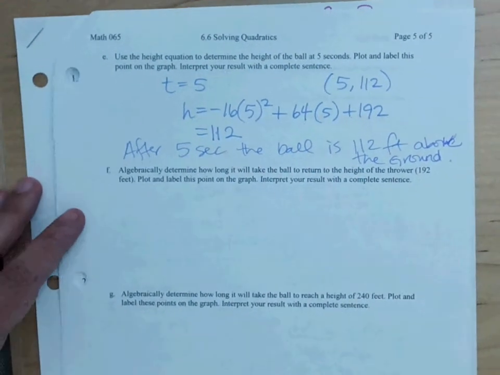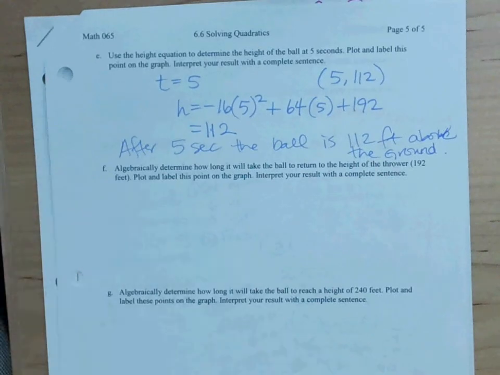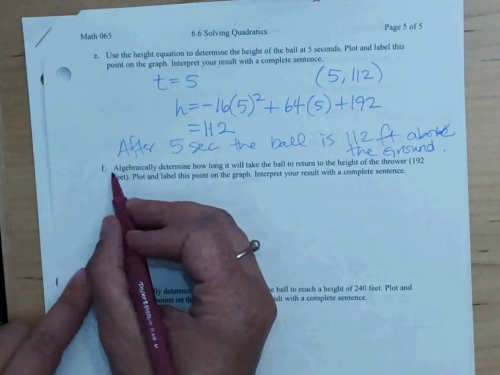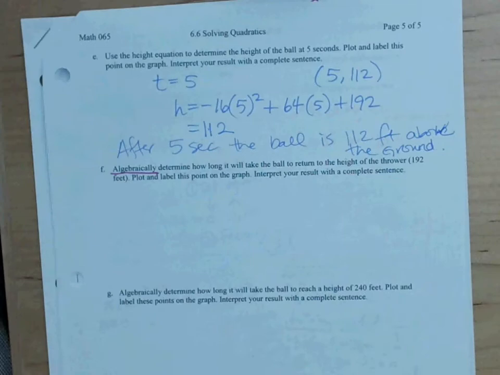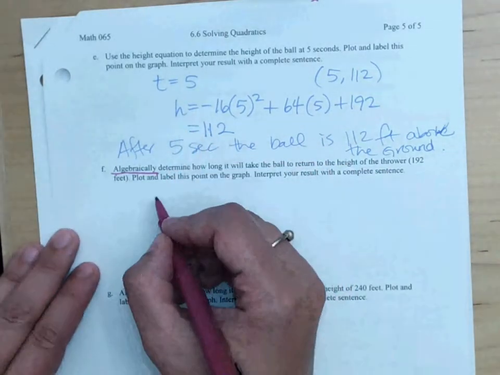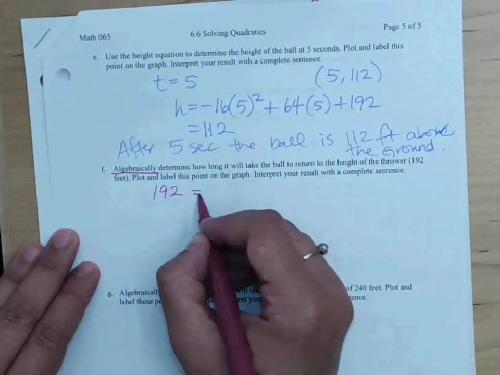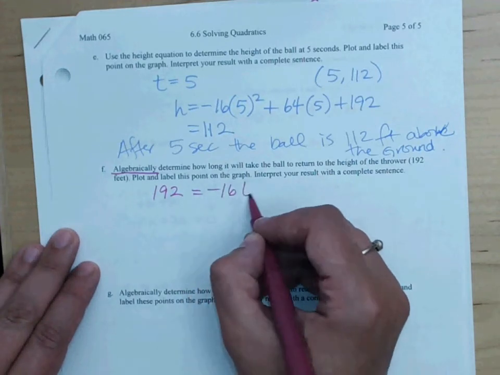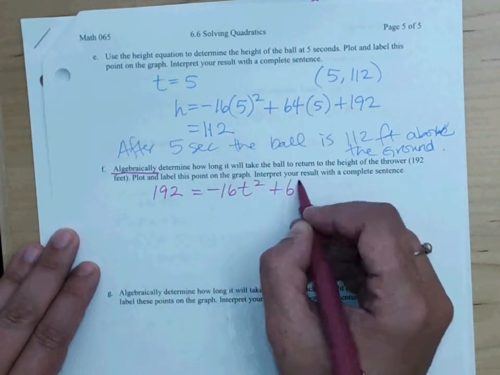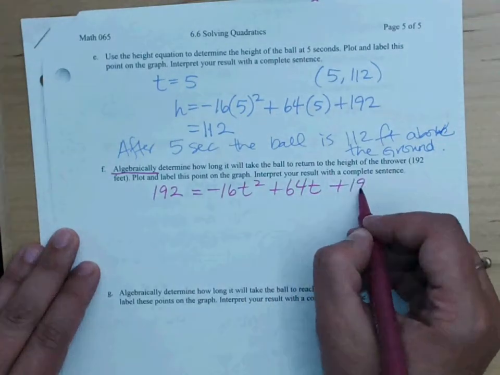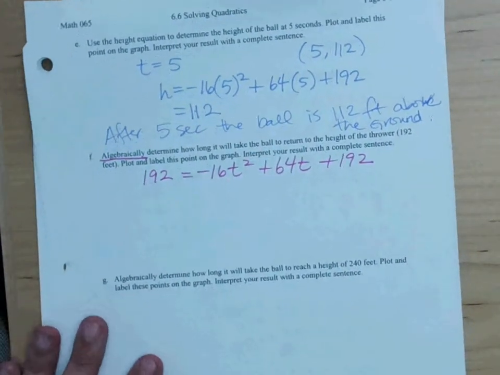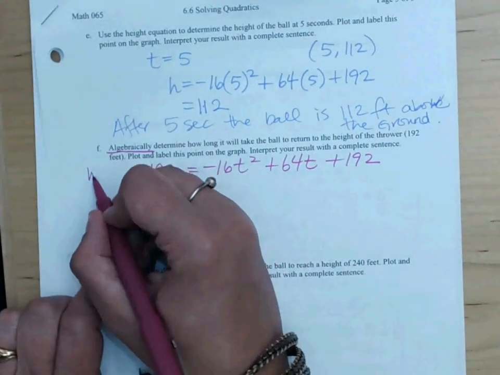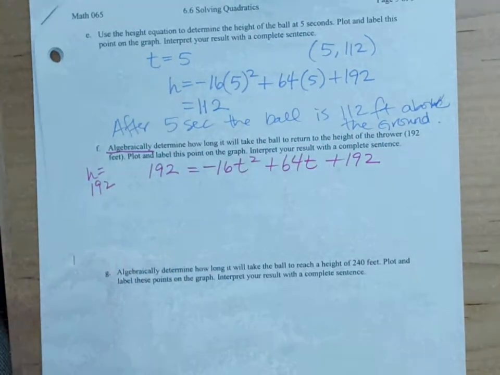Algebraically determine how long it will take for the ball to return to the height of the thrower, 192 feet. Algebraically means I need to see all of your work. So the height is 192 equals the equation negative 16t squared plus 64t plus 192. They want me to solve this. I plugged in height equals 192. What do I need to do to solve this algebraically now?